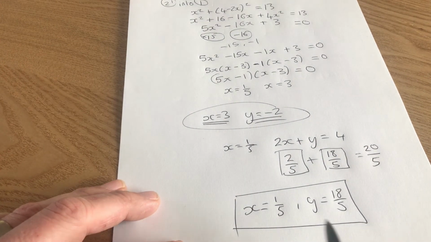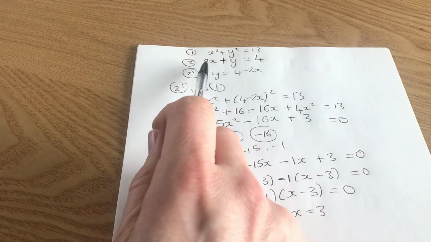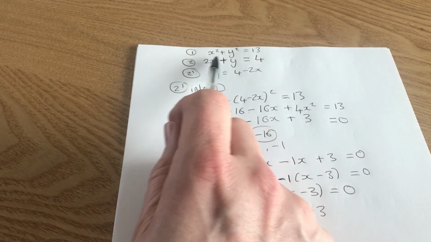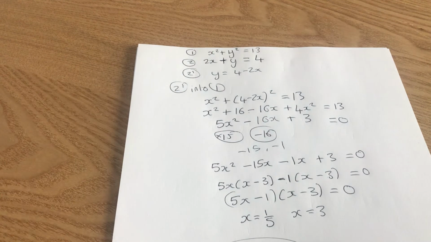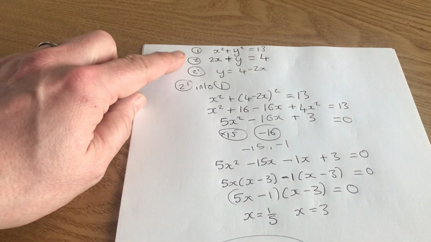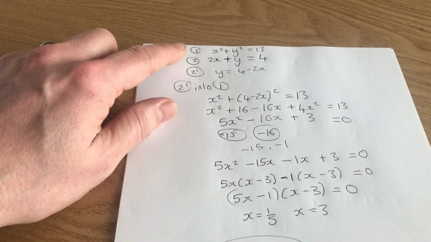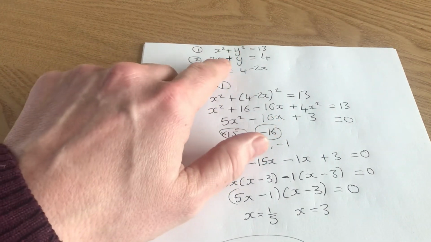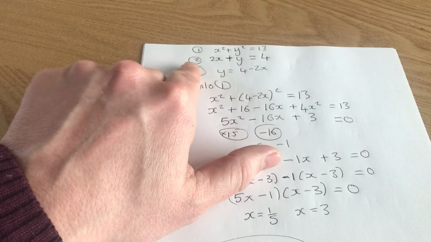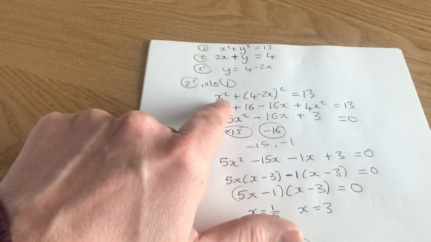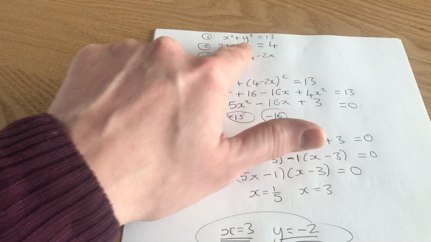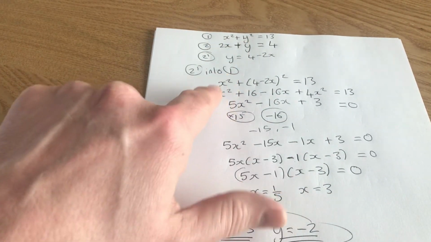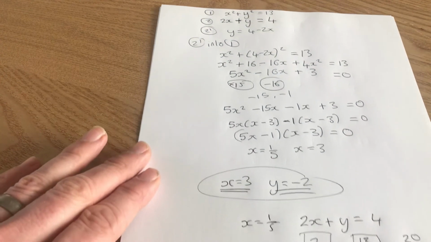Now, you might want to put these back into the circle equation there to check it, and that will verify your answer. But just a quick review, here we're doing a substitution. So we're substituting the rearrangement of our second equation into the circle equation at the top. And we expand, simplify and solve as a quadratic.